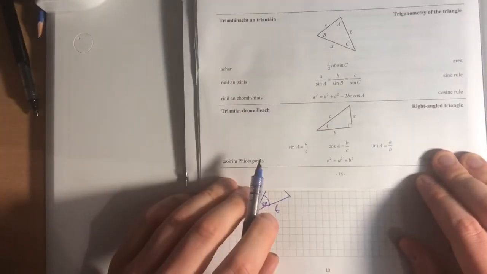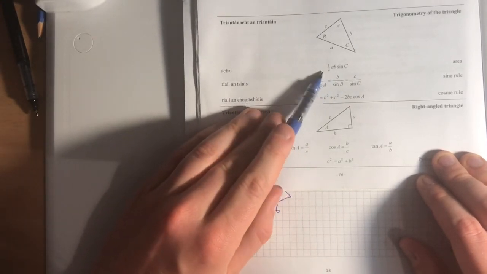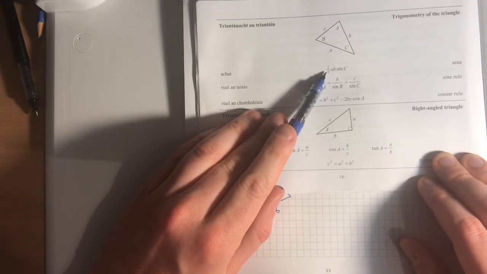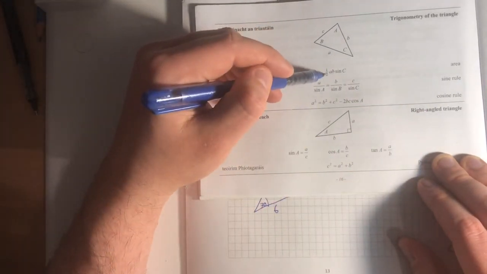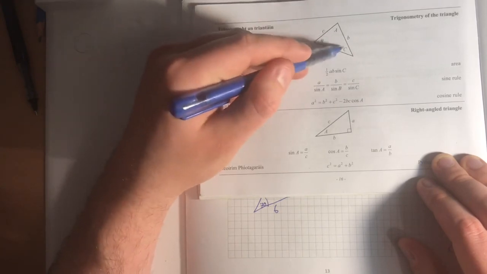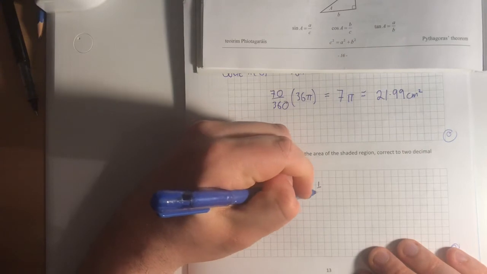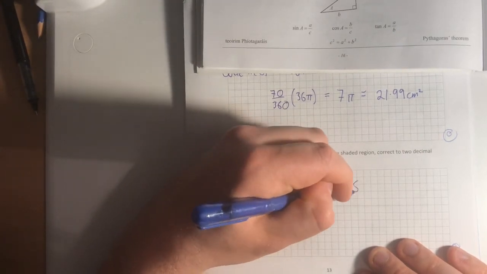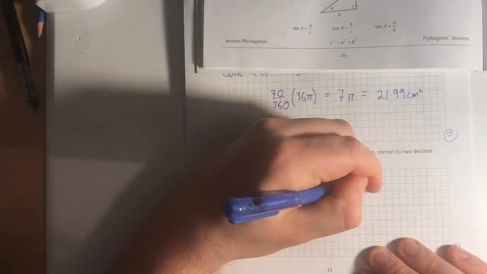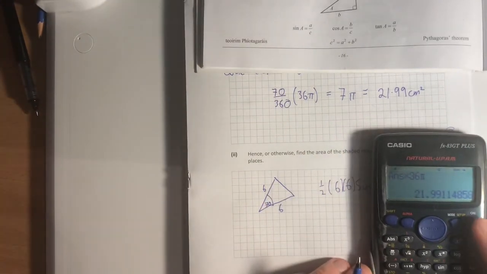And we see we have a formula here, which is a half ab sine C. So area is a half of the 2 sides enclosing C. So it's a half of 6 times 6 times the sine of 70. And if we bash it into our calculator, we will get the area of the triangle.